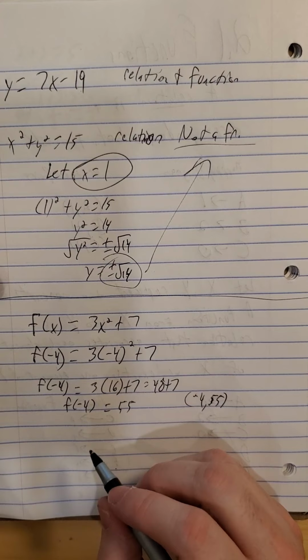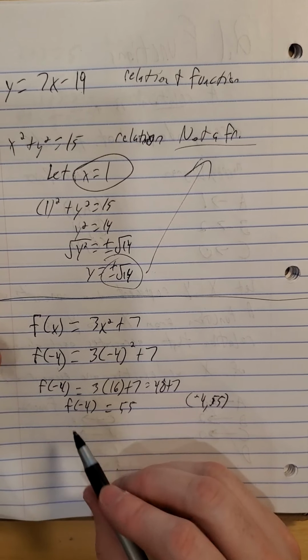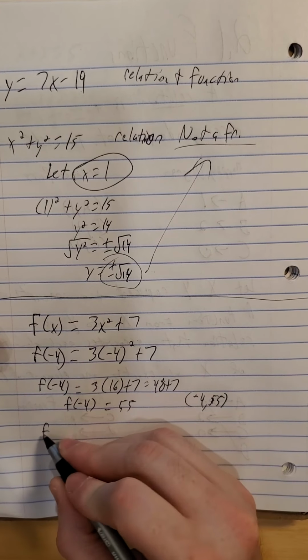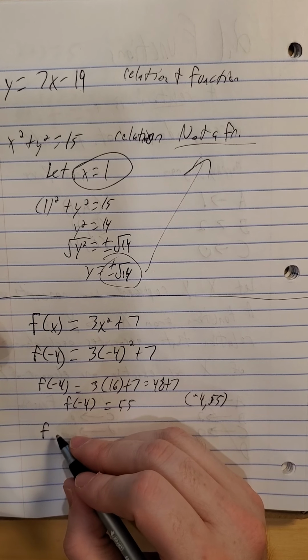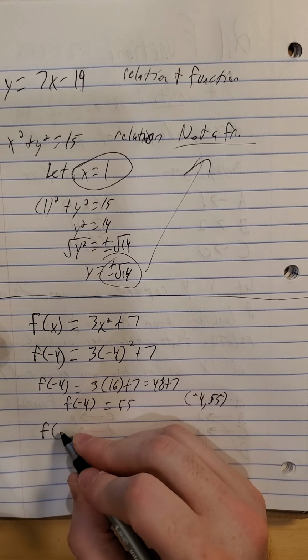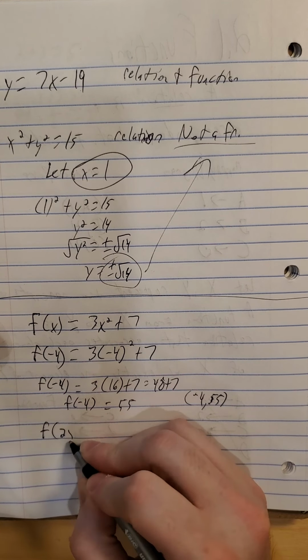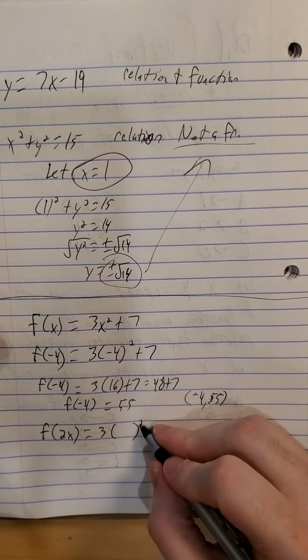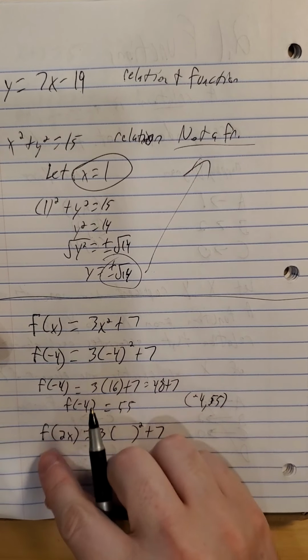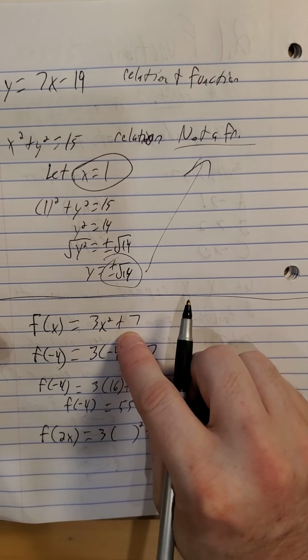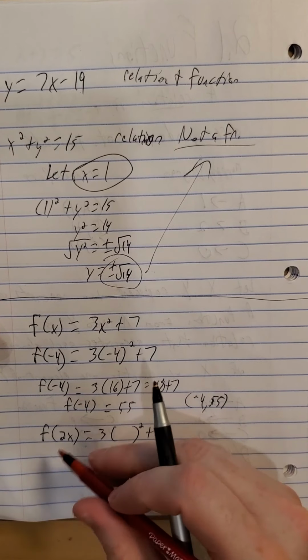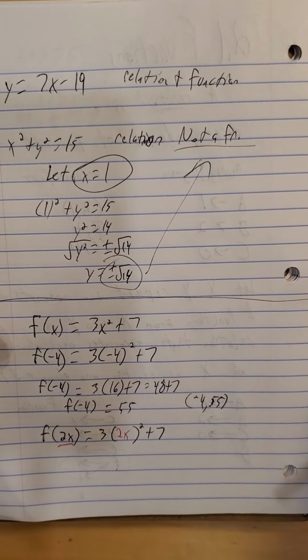It's not always necessarily constants that we're plugging in. We might ask to be looking at f of, say, 2x. Same idea though. Now it's saying replace all of your old inputs in this framework of f. So 3 times something squared plus 7, but your something now is a 2x.